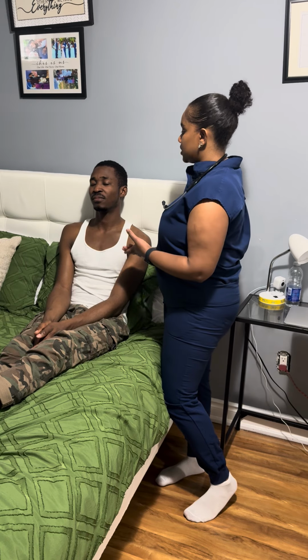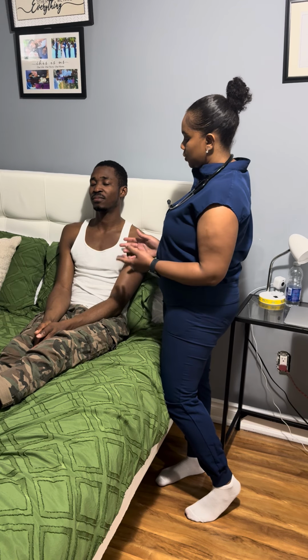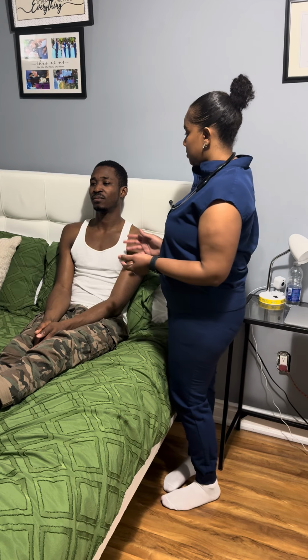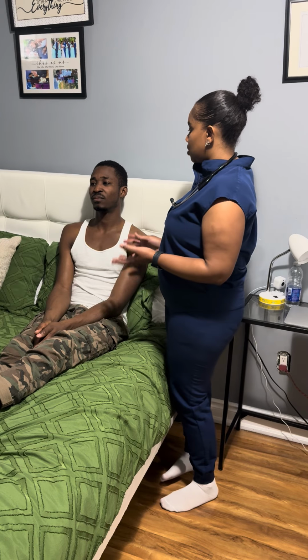Now I'm going to move on to inspection of the cardiac. So based on the patient's appearance, the patient appears fatigued. However, there is no diaphoresis or increased work of breathing. There is no pallor or cyanosis, no jugular vein distension, and there is no visible pulsation, lifts or heaves. The patient appears normal and is able to speak in full sentences.